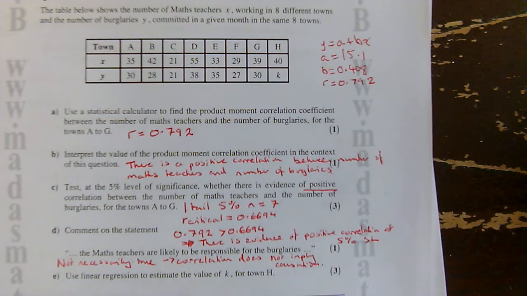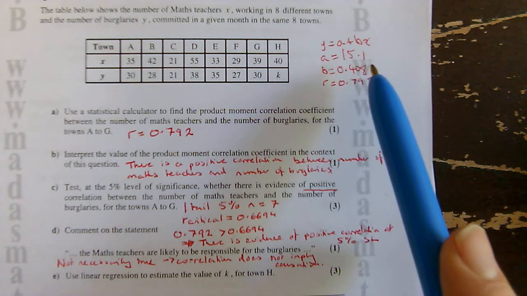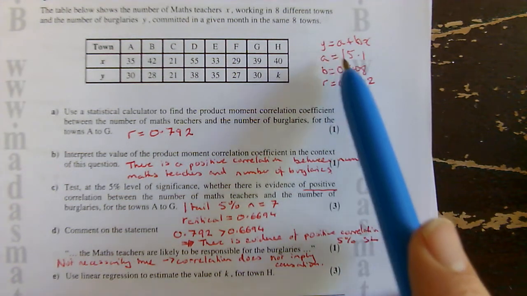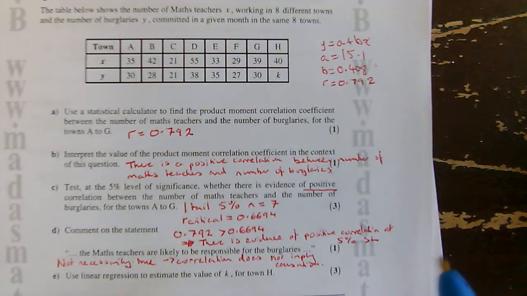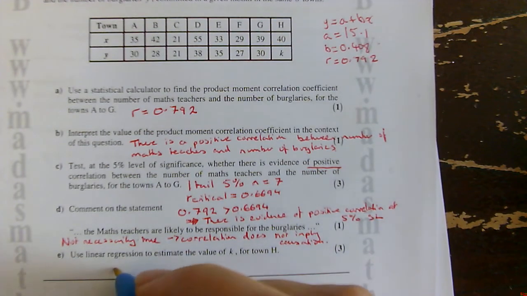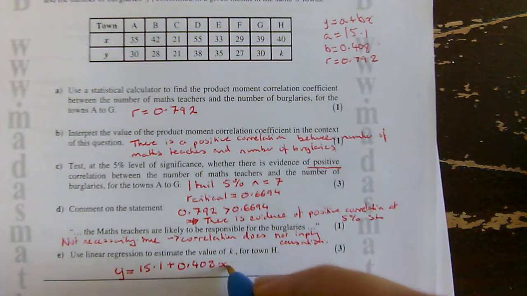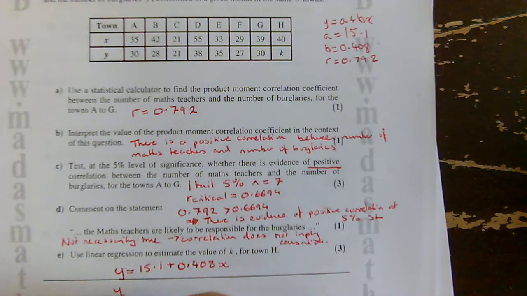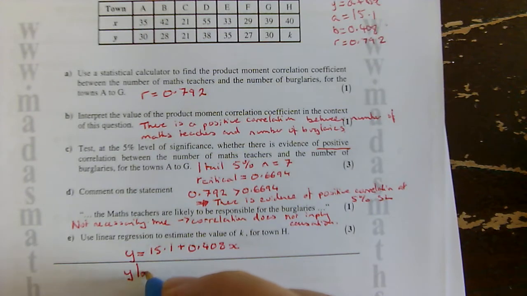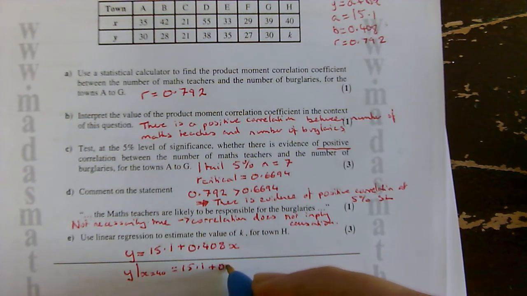The last part, E, asks us to use our linear regression values to estimate the value of k for town H. Well, we know that the x value here is 40. We've got the parameters for our linear regression model up here, so I'm going to just rewrite those down here. I can say that y equals 15.1 plus 0.408x. We know that x equals 40, so y, given that x equals 40, equals 15.1 plus 0.408 times 40.